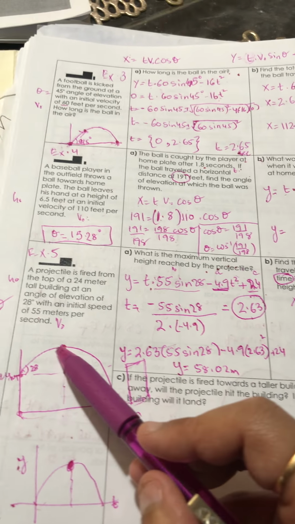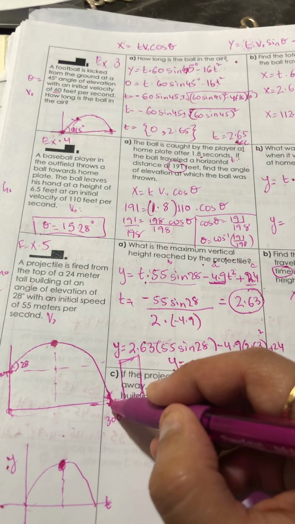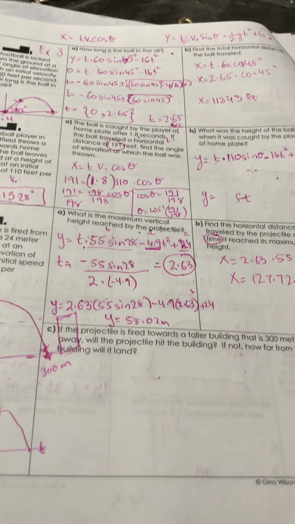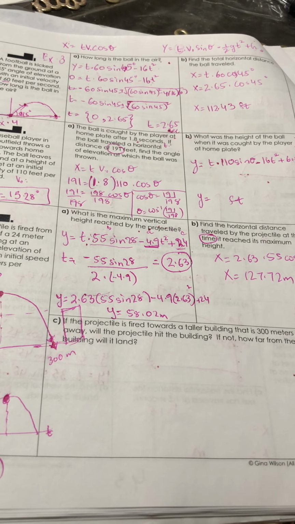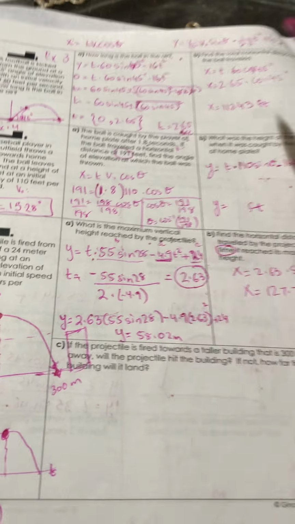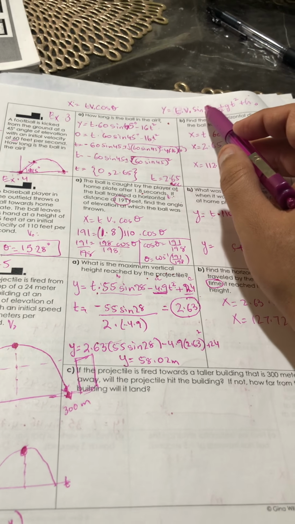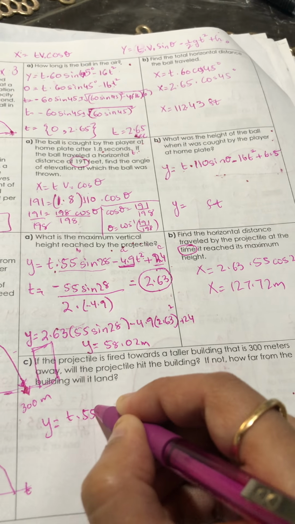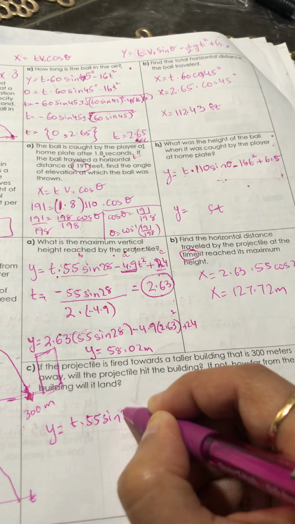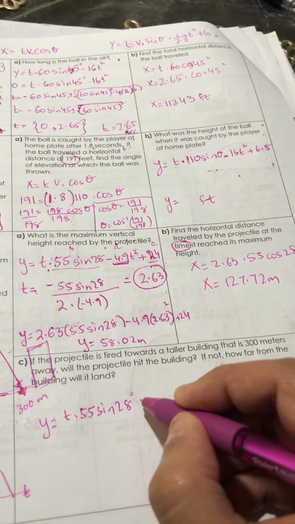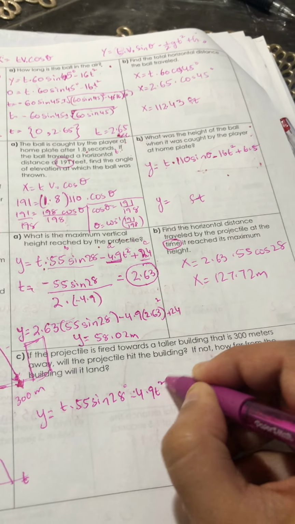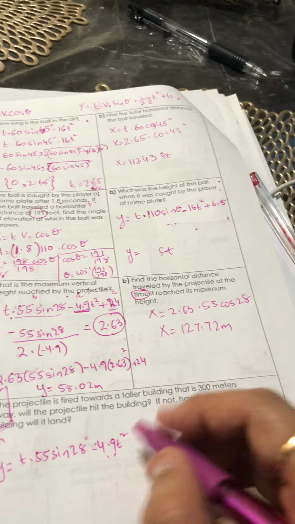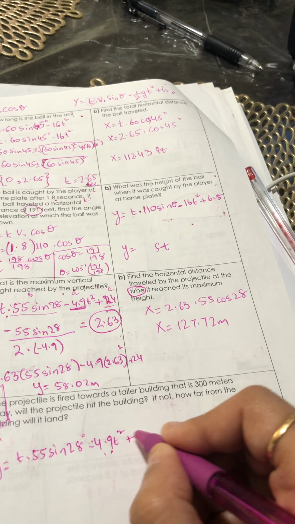So we know that when it reaches the ground, my y becomes 0. So when I use the vertical distance equation, y equals t times 55 sine of 28 degrees minus 4.9 t squared plus 24. Why am I using 4.9? Because 9.8 times 1/2 gives me 4.9, and h naught was 24.